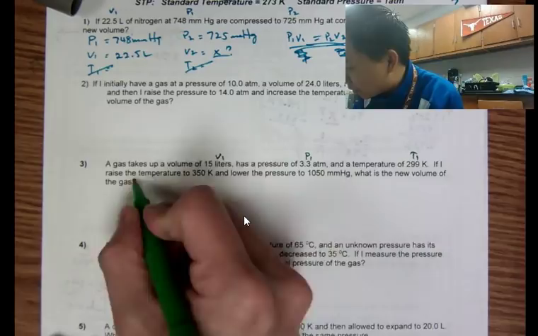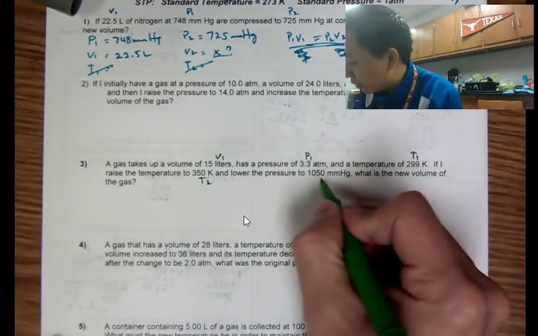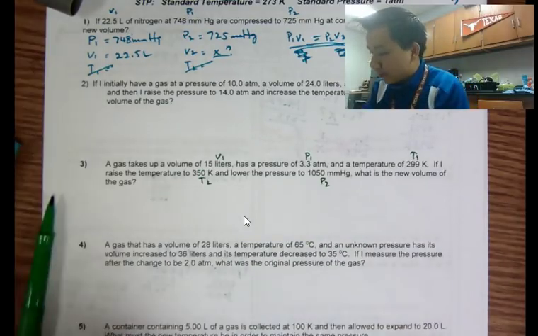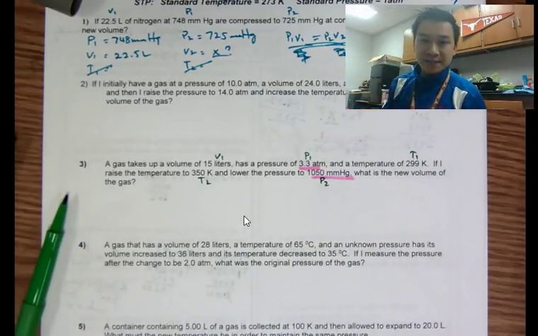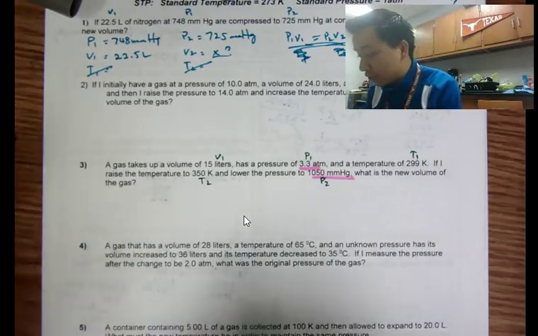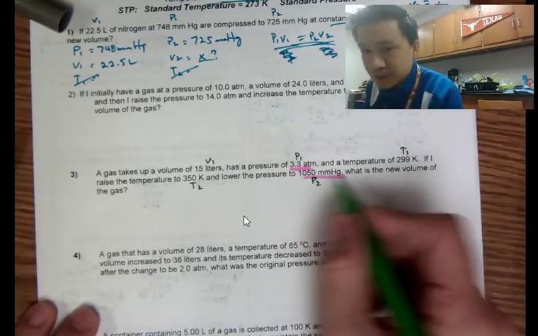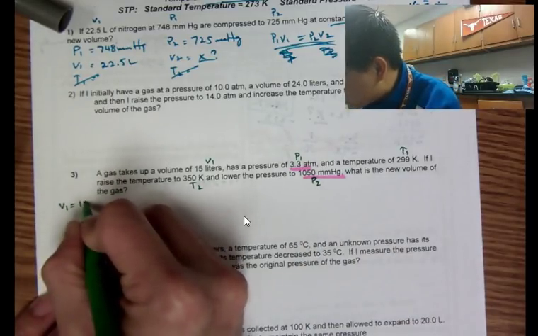If I raise the temperature to T2 and the pressure is now P2, uh-oh, there's a problem here. One is ATM, one is millimeters of Hg. So they both need to be the same. I like to work with smaller numbers, so I'll change it to ATM. So I'm going to list these out. V1 is 15 liters.